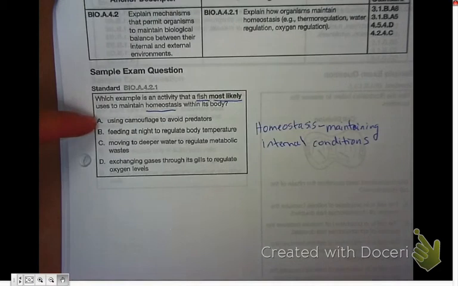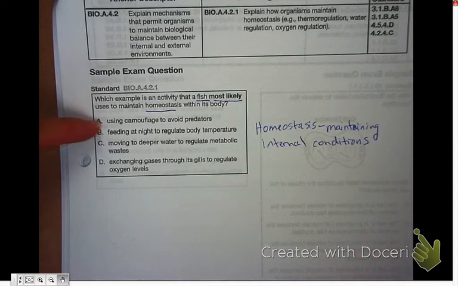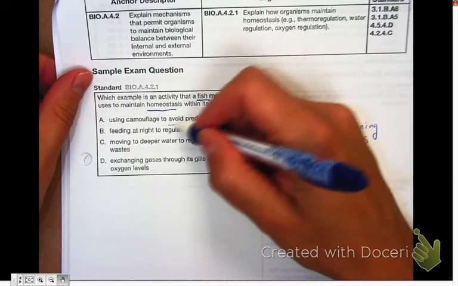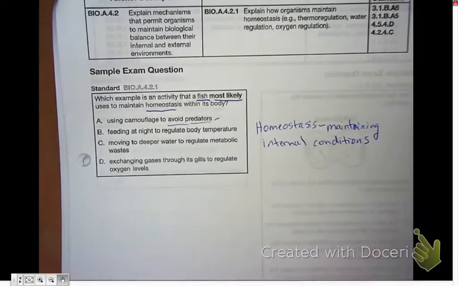Would a fish use camouflage to avoid predators? Is that possible? Does that happen? The answer is yes, it does, but is that maintaining internal conditions? And no, this is to avoid predators. This is a survival technique.